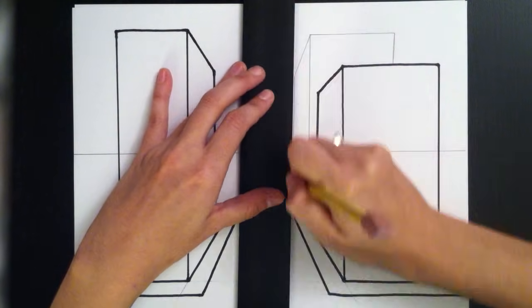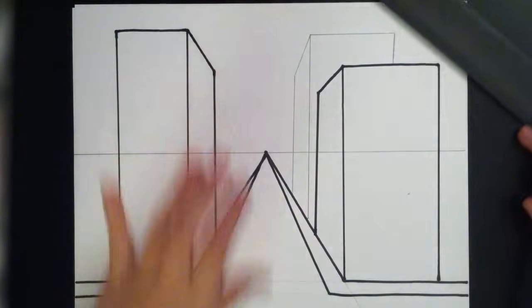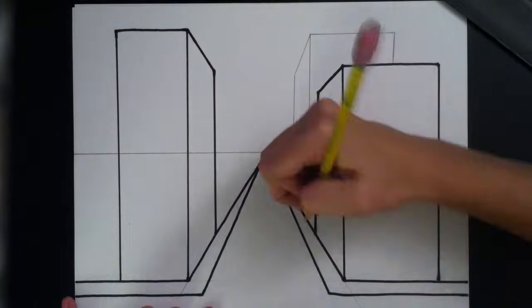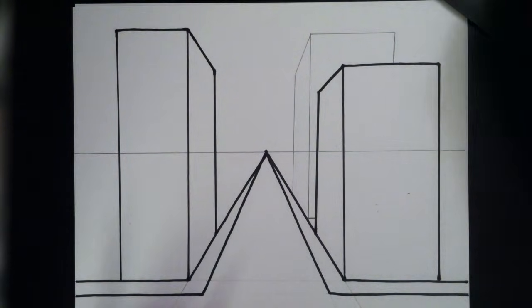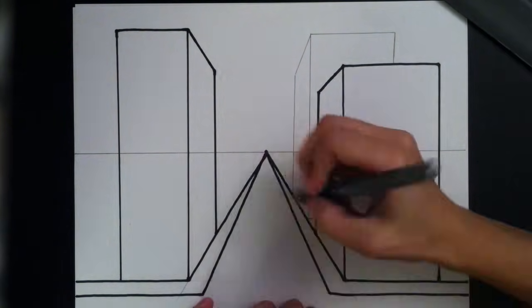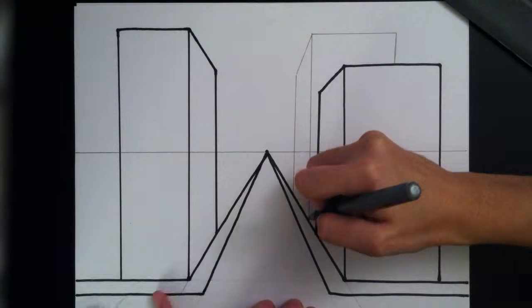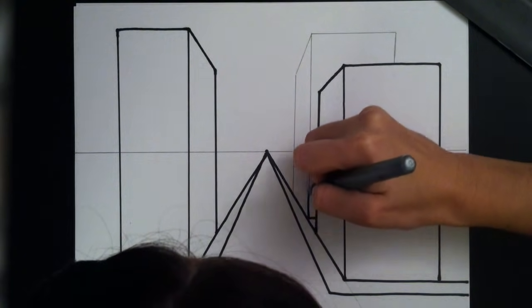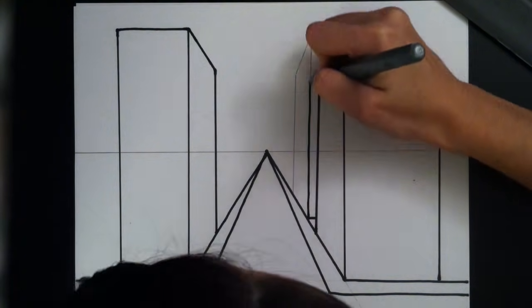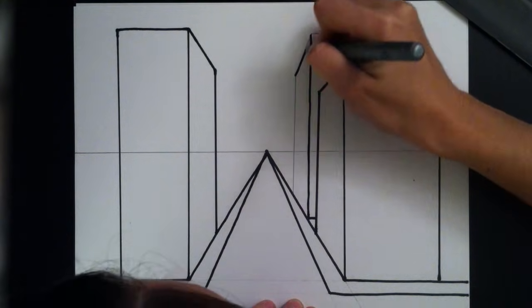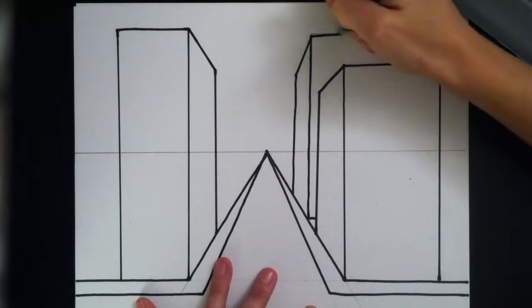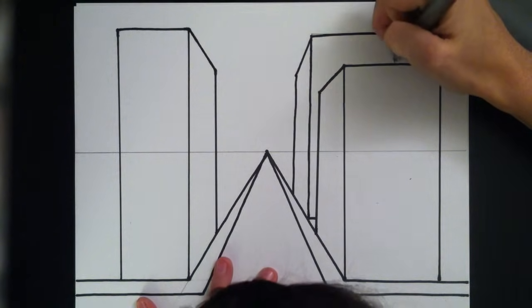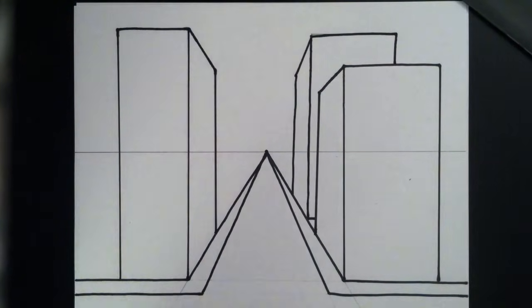And then a vertical line. The one thing we need to do here that we didn't have to do before is draw a teeny tiny little horizontal line there to make it look like there's an alley you can walk back into. So I'm going to trace all this with the marker so you can see it very clearly. And there you go.